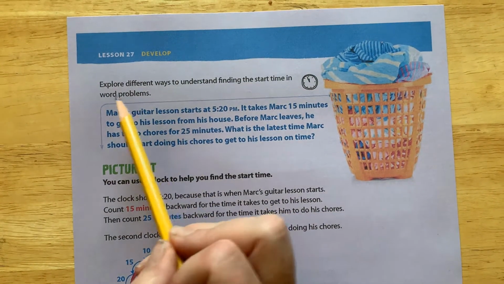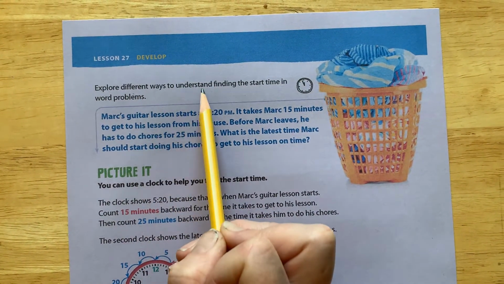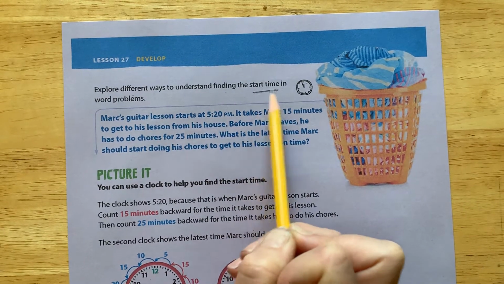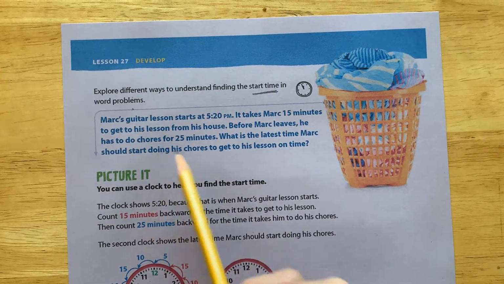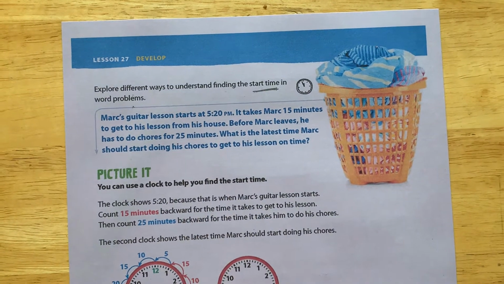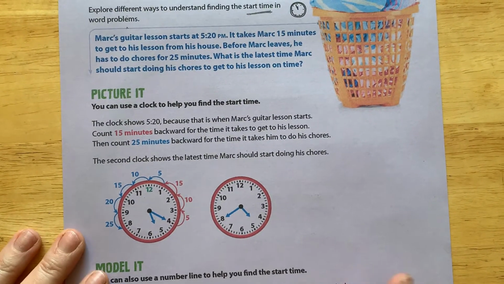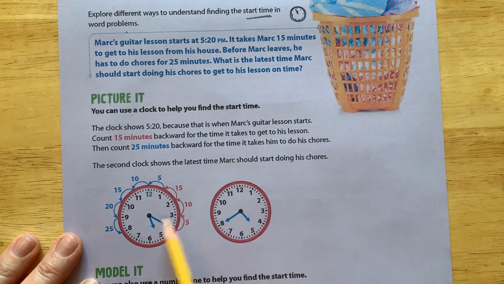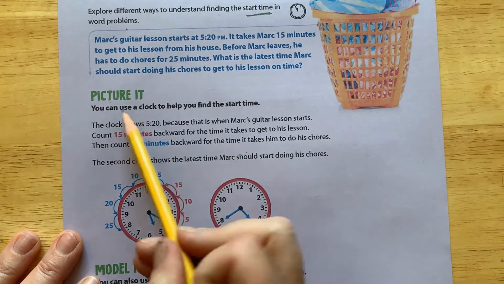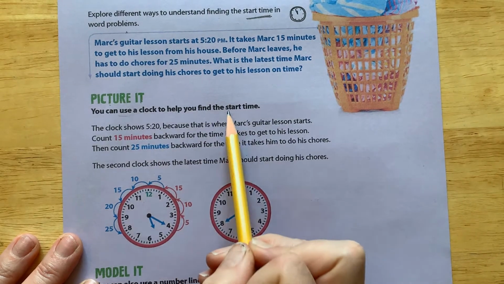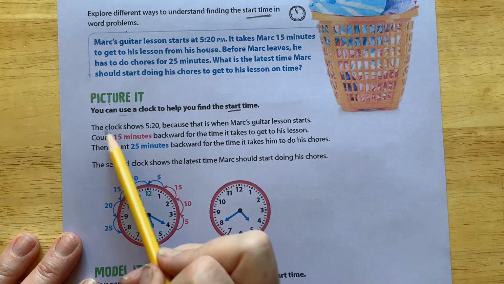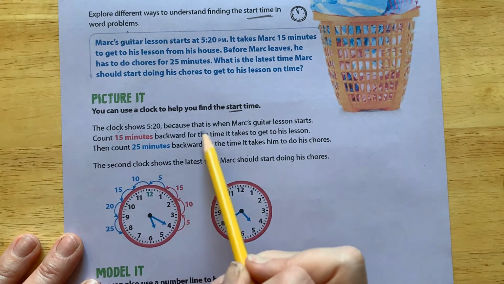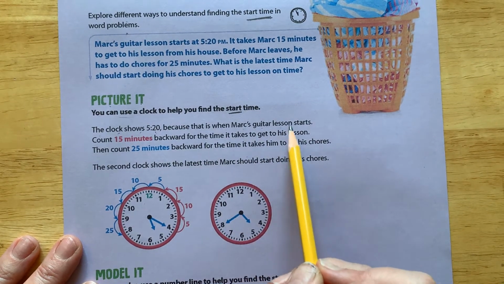Okay, now on the back, we're going to explore different ways to understand finding the start time in word problems. We've already read it 3 times, so let's go ahead and start solving. Picture it. Oh, they used pictures. They used a clock. You can use a clock to find the start time. The clock shows 5:20, because that is when Mark's guitar lesson starts.